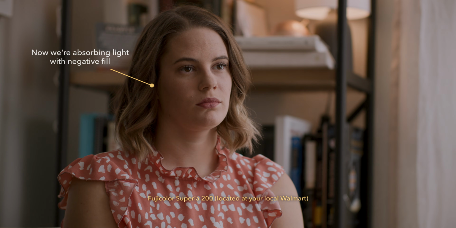Some of my favorites and stuff I've actually used. Cinestill 800T, Fujicolor Superia 200, Fujicolor Pro 400H, Kodak Ektachrome 100, Kodak Portra 400, Kodak Gold 200, Kodak Ultramax 400, Kodak Color Plus 200.